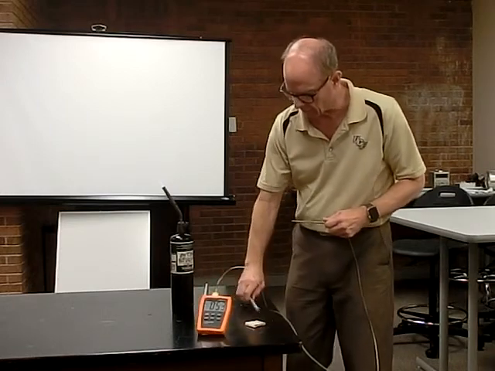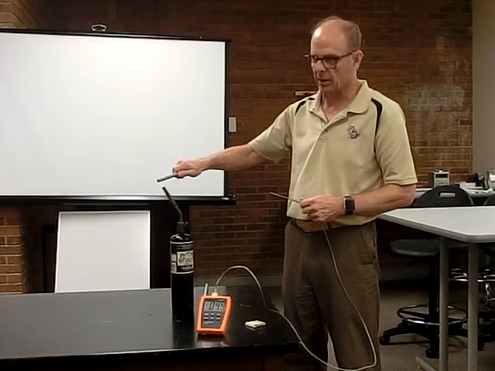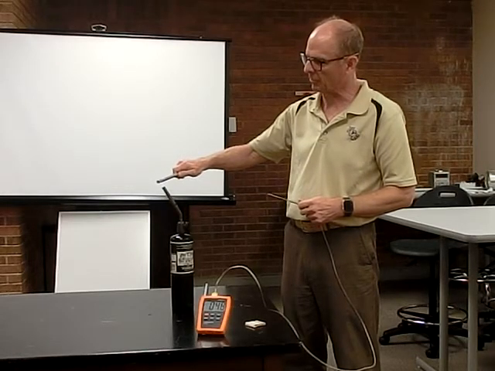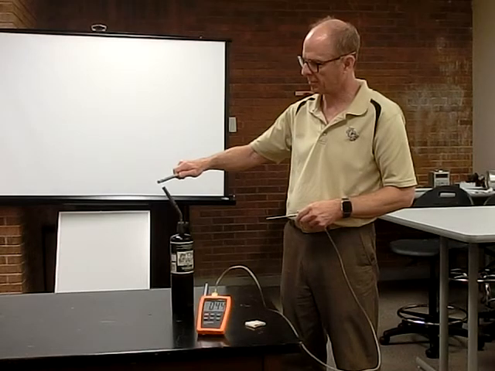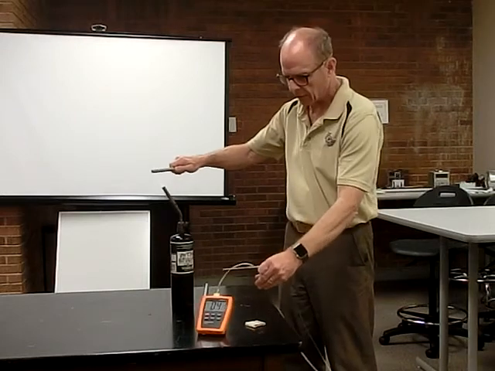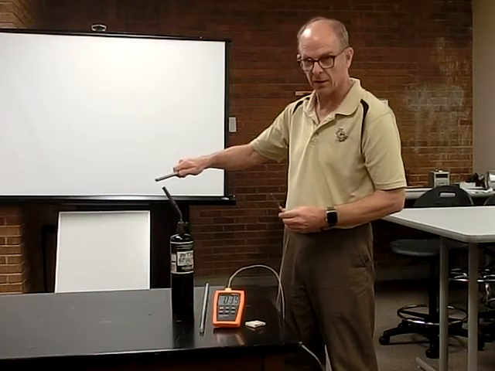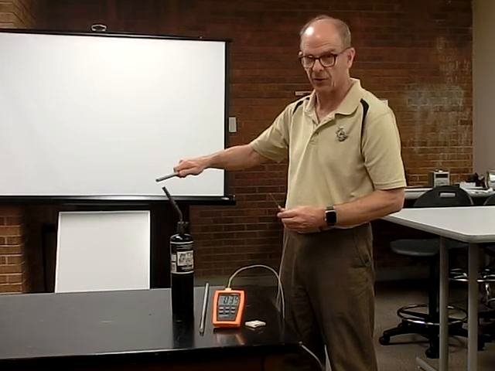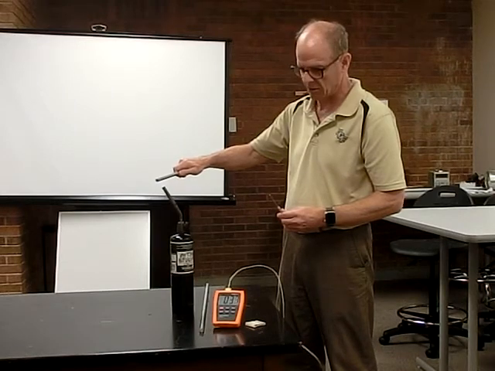Now I'll do the same thing with the stainless steel. So I'm going to hold this in here. I'm holding it at the same distance from the end of the rod as I was holding the aluminum rod. And one thing I notice about the stainless steel is that it is denser than the aluminum. It weighs more. There's more material there.